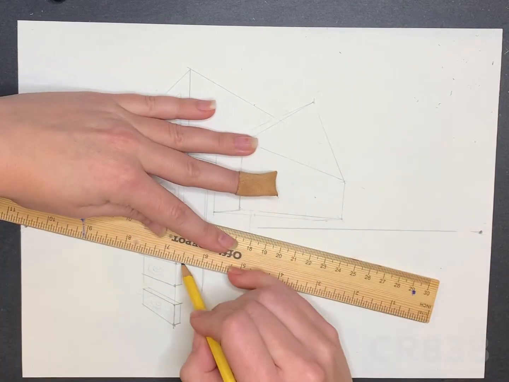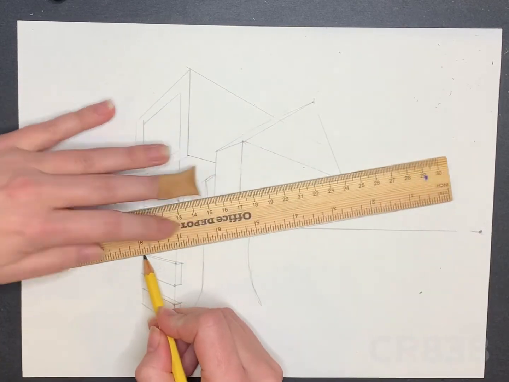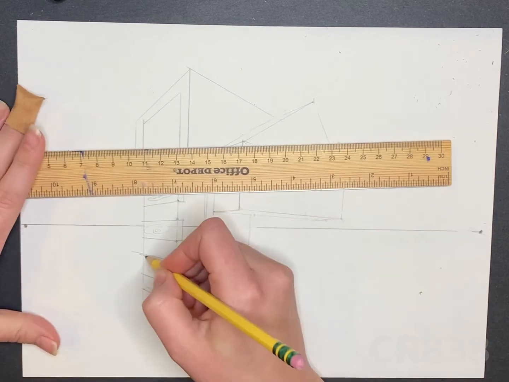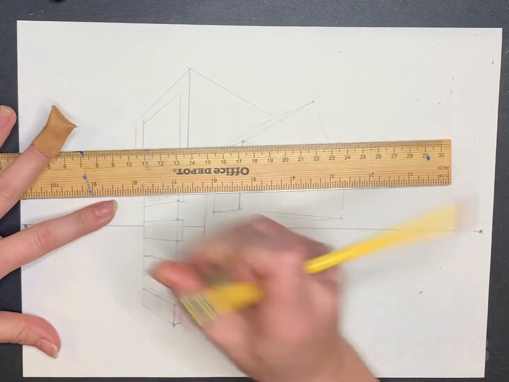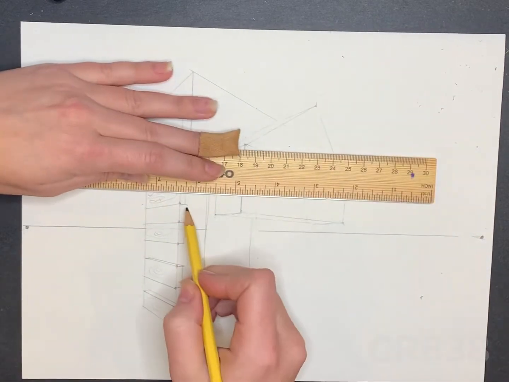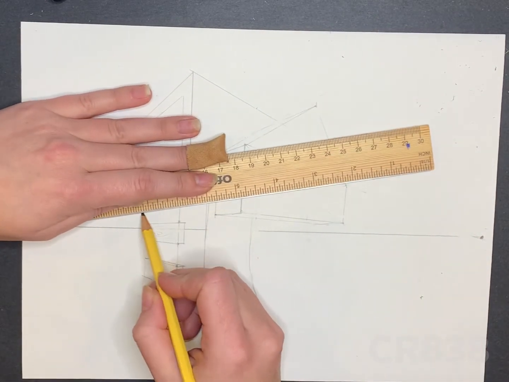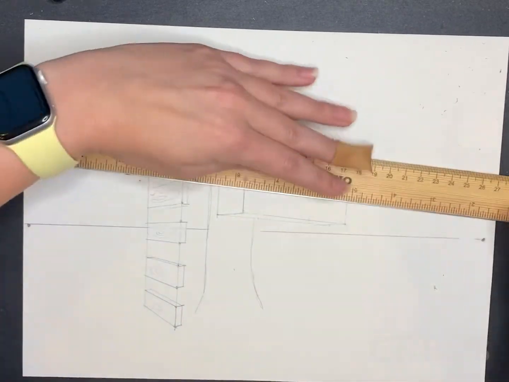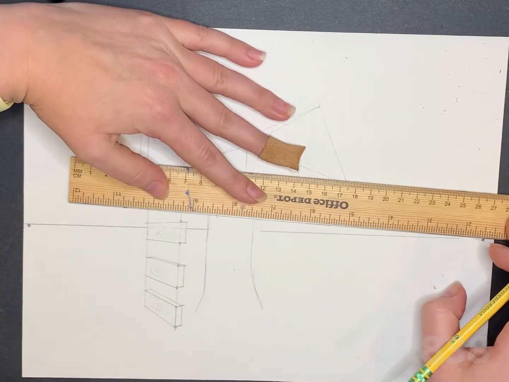And as your planks get closer to the horizon line, the less you see of that third side. The plank that's directly on the horizon line, you won't even see a third side. And the plank that's on the top, you'll see the bottom side instead of the top side.